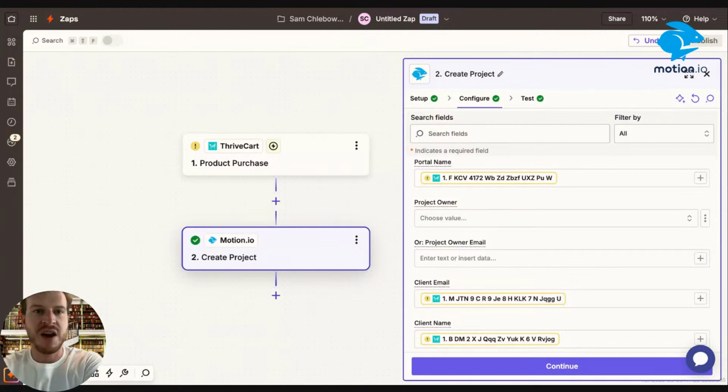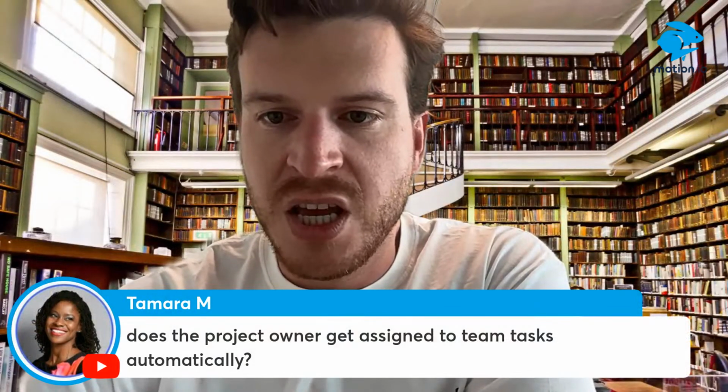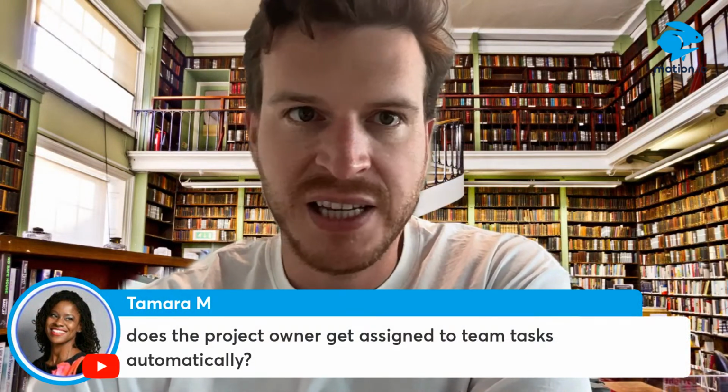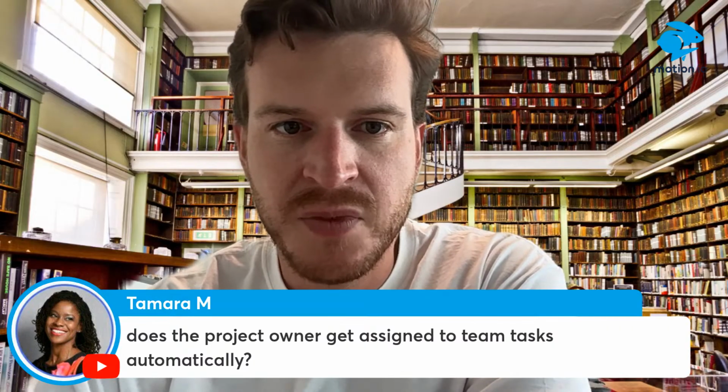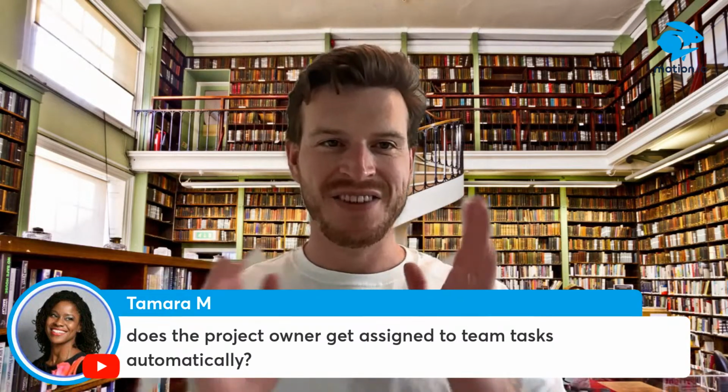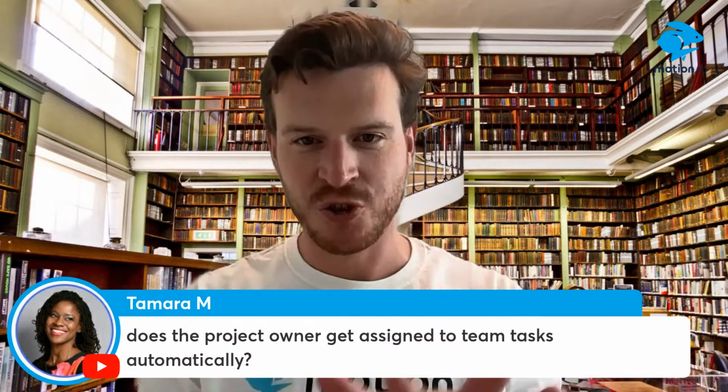Thanks so much for writing in about that. And that question is, does the project owner get assigned to team tasks automatically? So no is the short answer, but is there a way to do this? Yes, and it is super duper easy. I'll go ahead and show you that now.